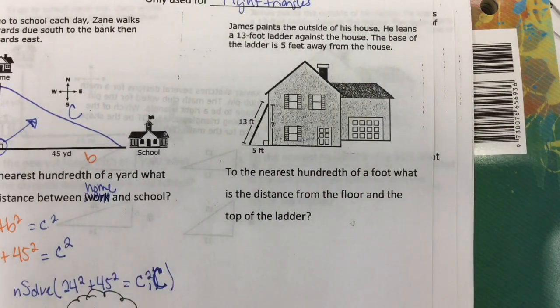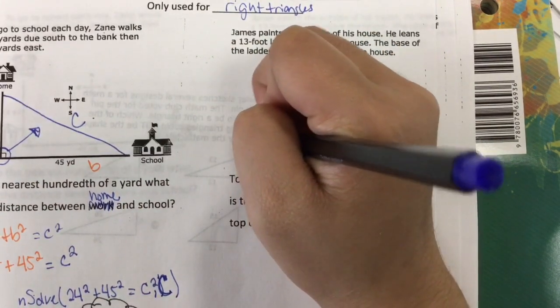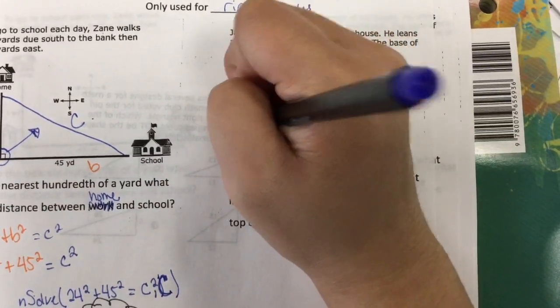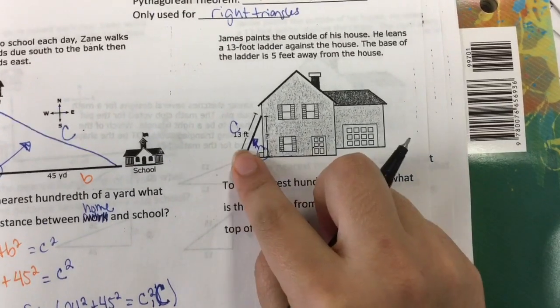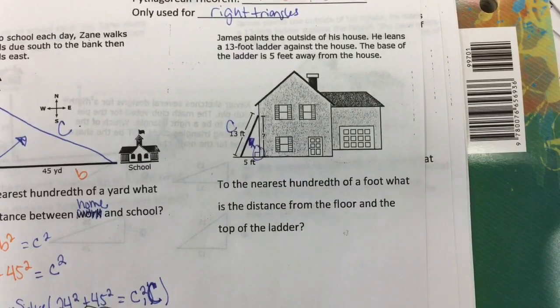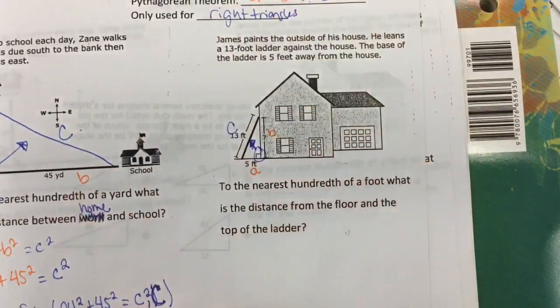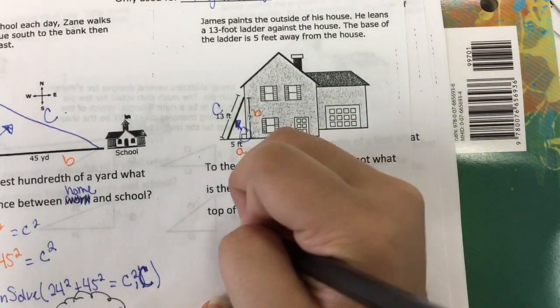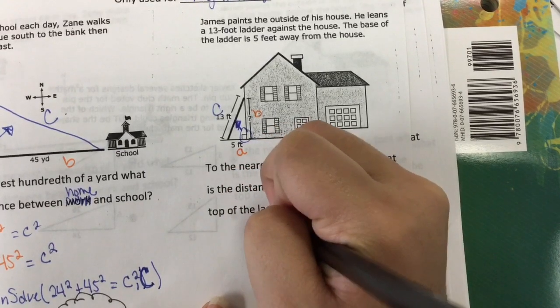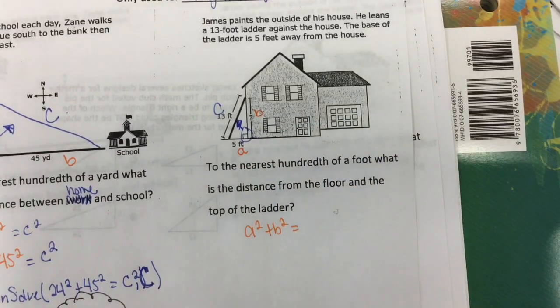So first thing we want to do again is find our right angle, circle it, draw our arrow. This one is going to be C. So I know that C is 13. Then we're going to label it A and B. Remember, they don't matter, but if we want to make A the smallest, we'll have A here and B here. So again, we're going to plug it into our formula. A squared plus B squared equals C squared.